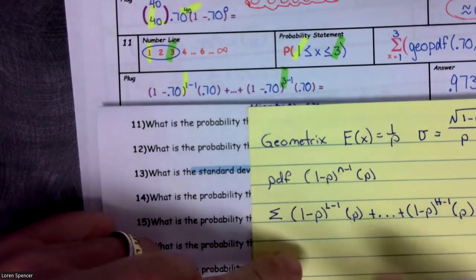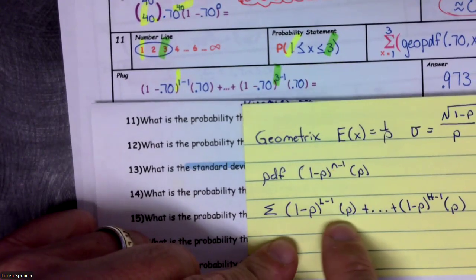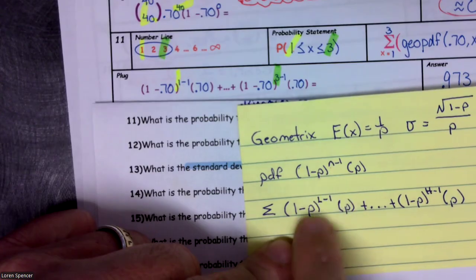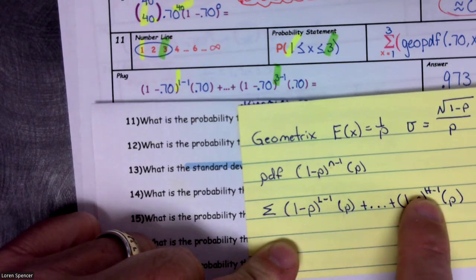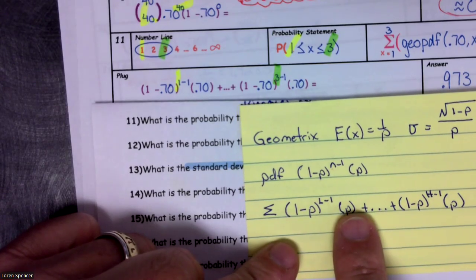And once again, we're just using the formula right here. This is the PDF version, and this is the expanded. And I have L for low and H for high. That's what those stand for.